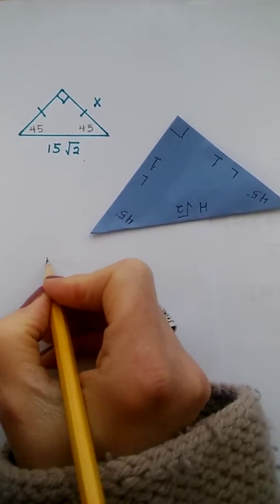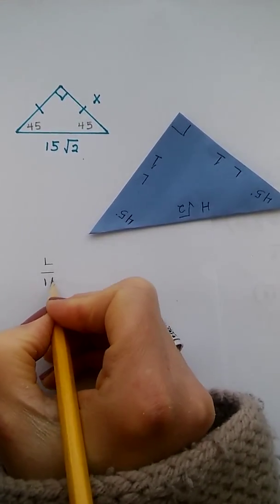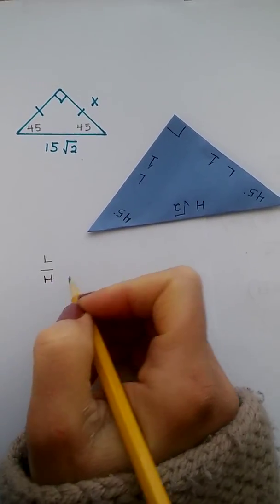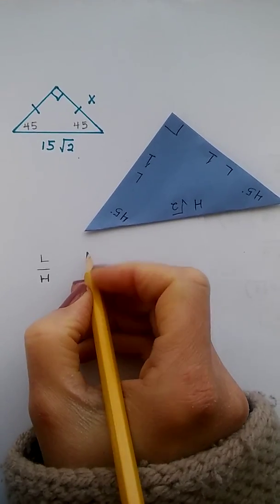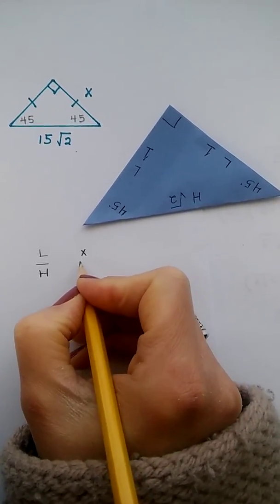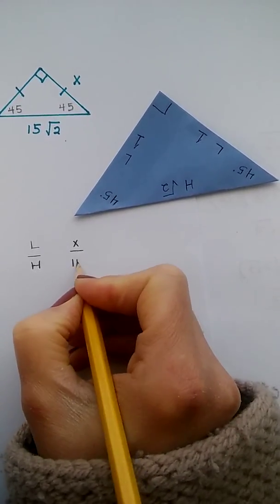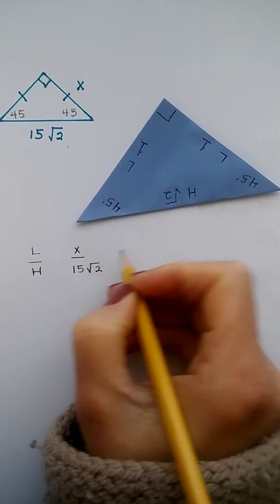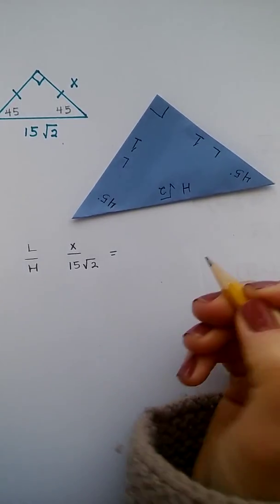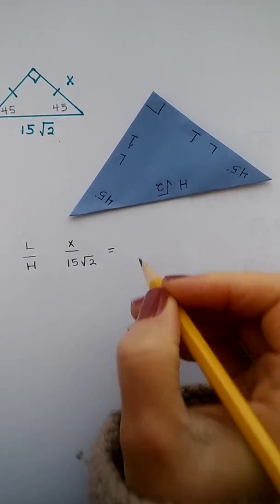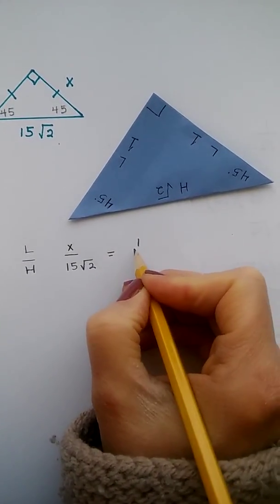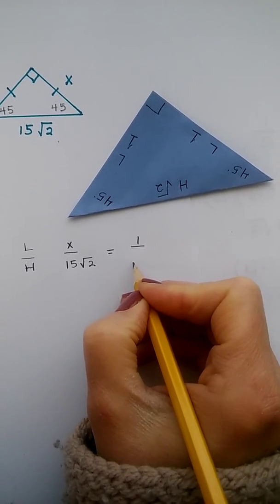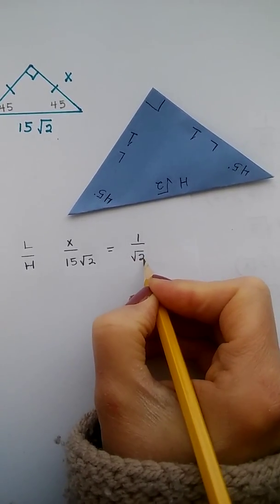We're looking at leg over hypotenuse. My question, x is labeled on the leg, and the hypotenuse is 15√2. From my ratios, the leg is 1, and the hypotenuse is √2.